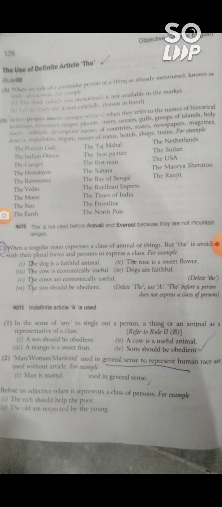Then we use the article before an adjective when it represents a class of persons: the rich, the poor, the old. Yes, we use the articles here. Next, very important, musical instruments. Before the musical instruments, we use the article. You can play the flute. She is fond of playing the harmonium. So, before the musical instruments, what kind of article do we use? The article we use.